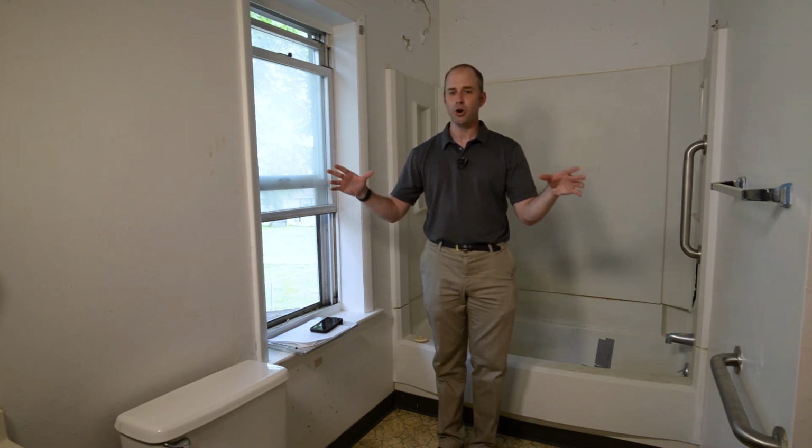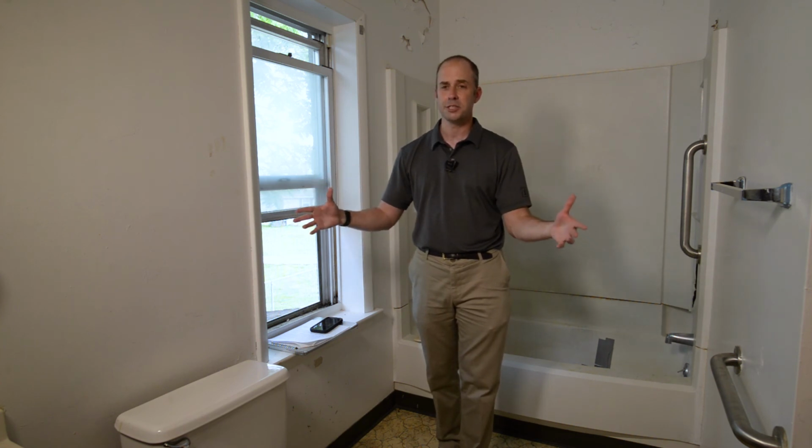And then, as always, we're looking in every room for any type of signs of infestation. There shouldn't be any signs of infestation, to make sure that this is an insect-free type of space for people to be able to live in.